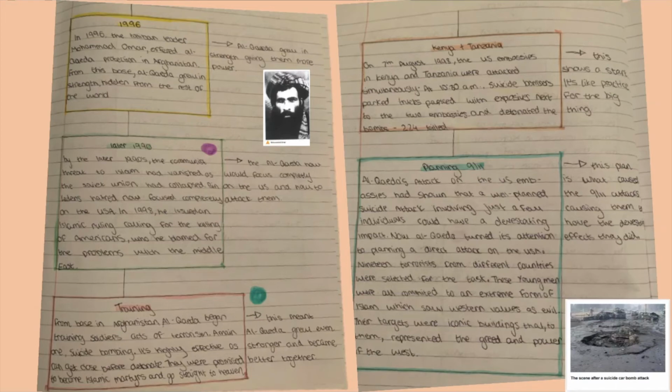Following the withdrawal of Soviet troops from Afghanistan in 1988, there had been a bitter civil war that had lasted for 4 years. A fundamentalist Islamic group called the Taliban gradually took over the country. It was led by many of the Mujahideen who had fought alongside bin Laden in the 1980s. In 1996, the Taliban leader, Mohammed Omar, offered Al-Qaeda protection in Afghanistan. From this base, Al-Qaeda grew in strength, hidden from the rest of the world.